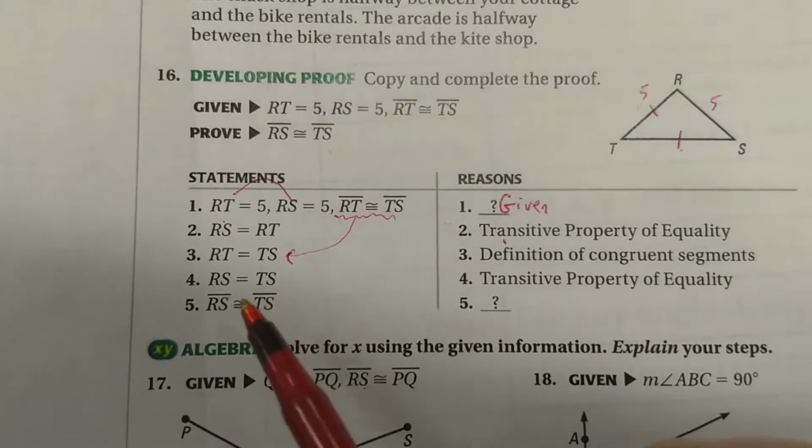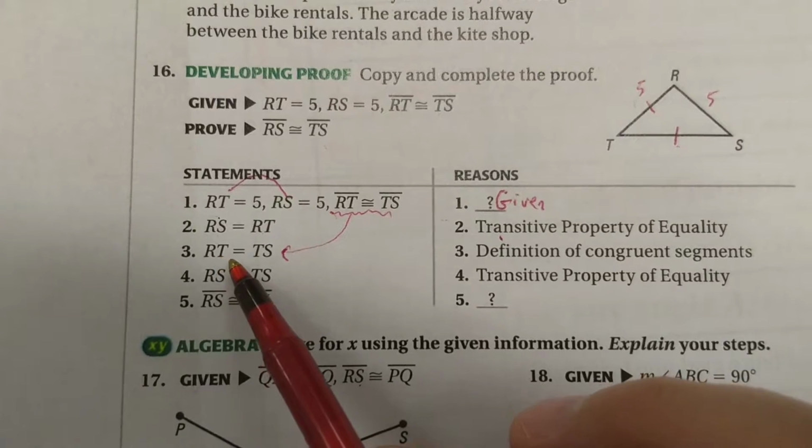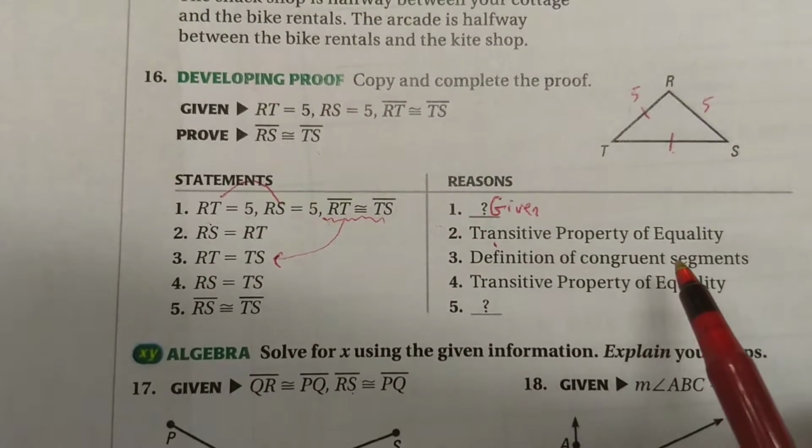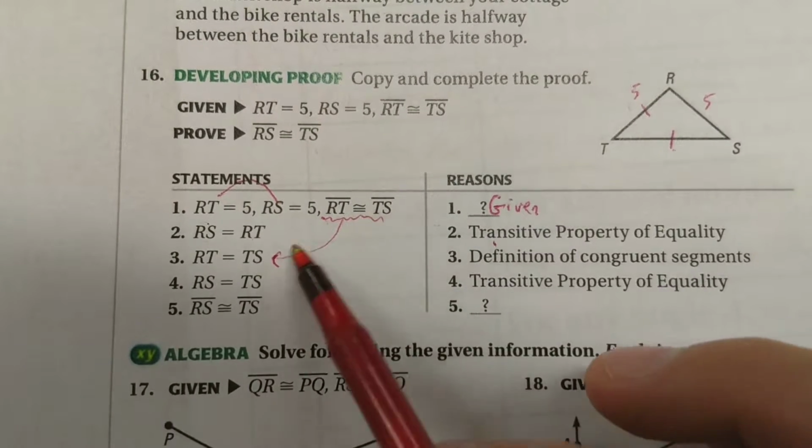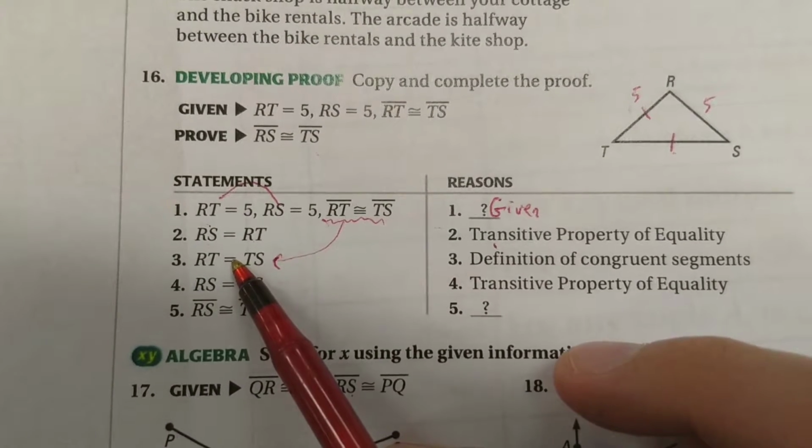Okay, and then we can say, based on this, the fact that these two are congruent means that the side lengths are equal. That's the definition of congruent segments. If they're congruent, then their side lengths are equal. So we went from congruency here to equality here.